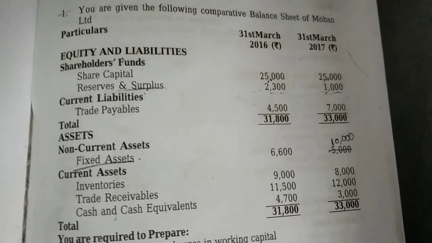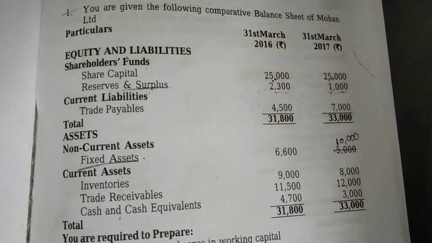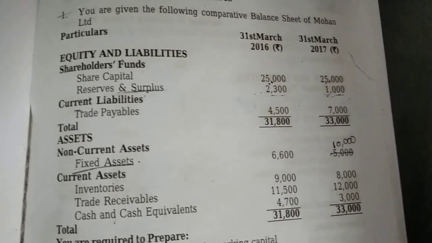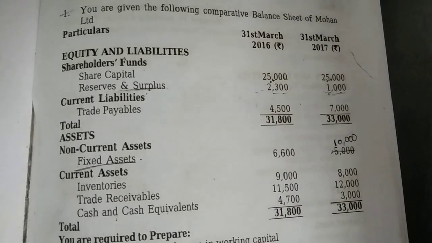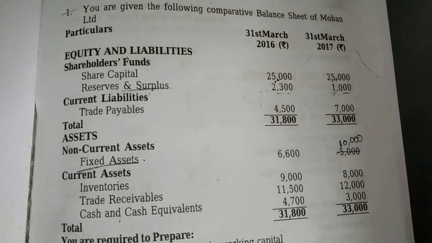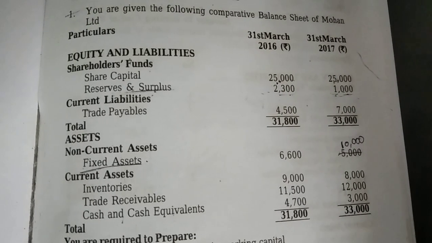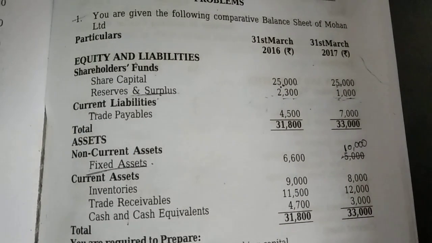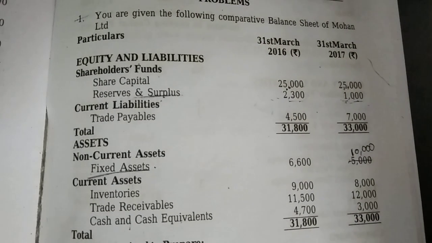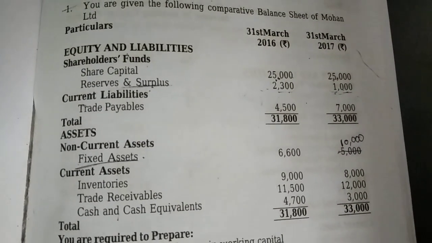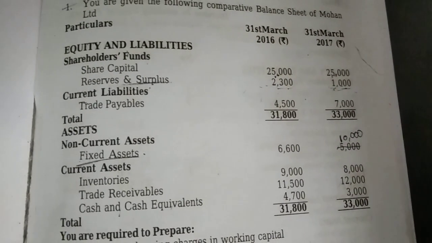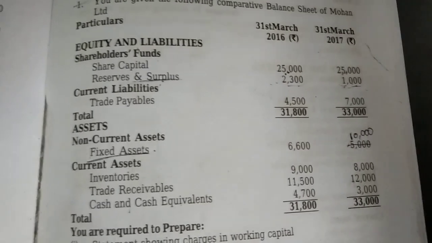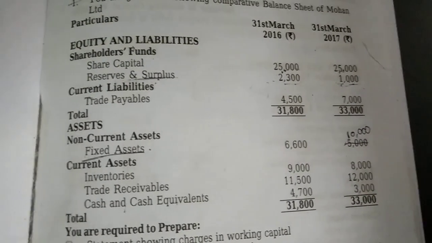Usually what happens, sometimes he will give the previous year as the current year, means in the place of 2016 sometimes he will mention 2017 and then he may give you 2016. So whenever you are provided with two different years, first you have to see whether the order is right or wrong, then you have to proceed for the sum.